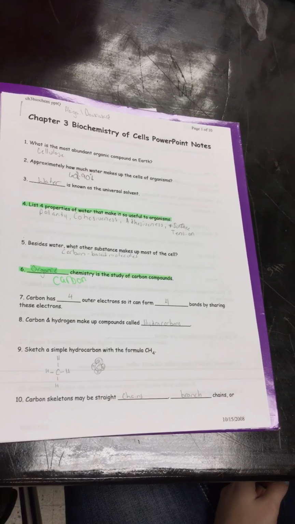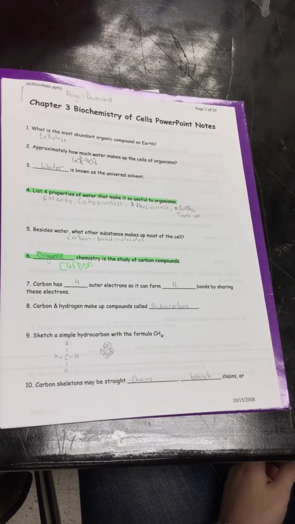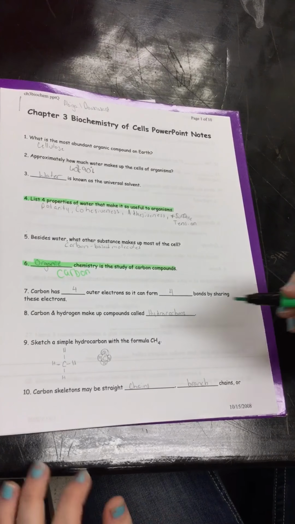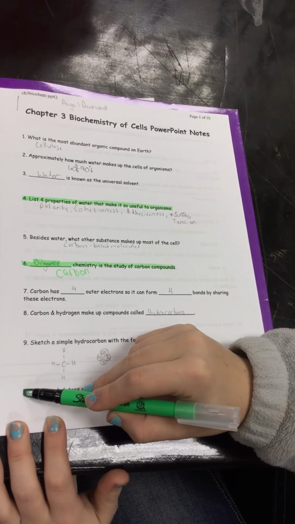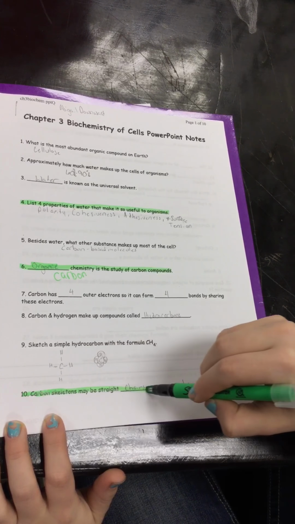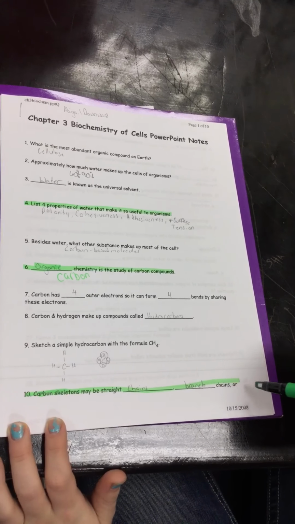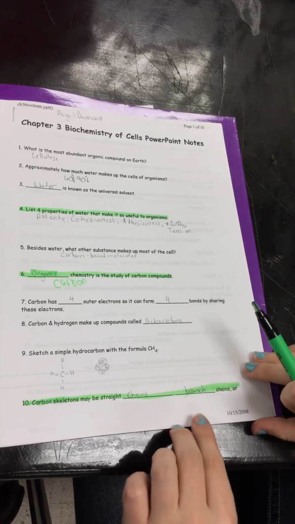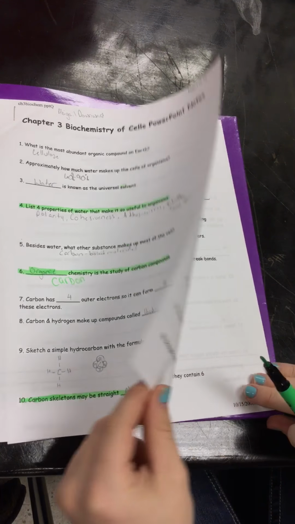Under carbon skeletons, number 10, you should be familiar with the way that you build these molecules. So they can be in chains, right? Just a long chain. They can be branched chains, or they can be rings.